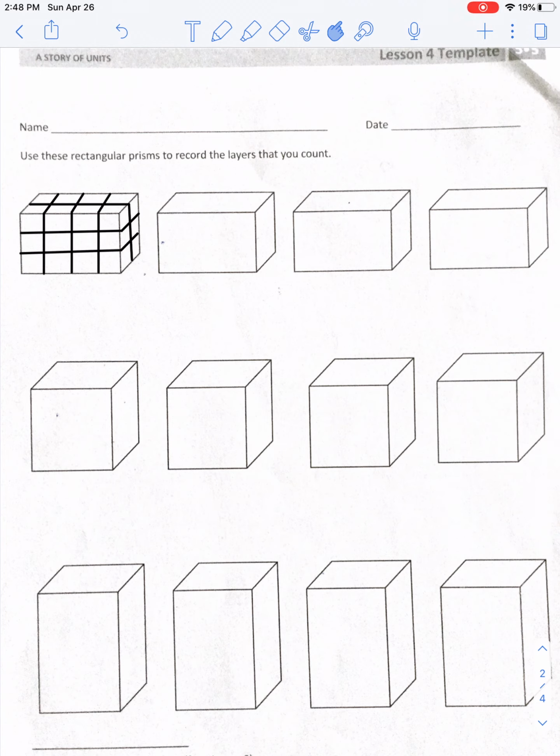You can use top blocks if you want, just to give you a better idea. You can use cubes at home if you have them, but you don't need them.